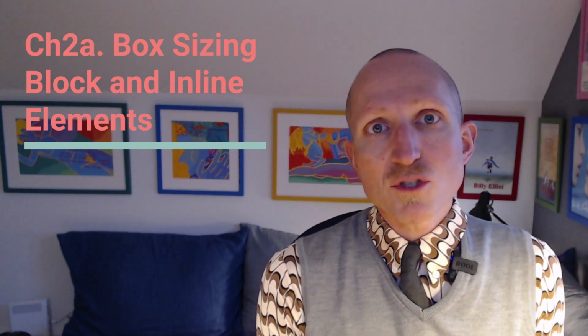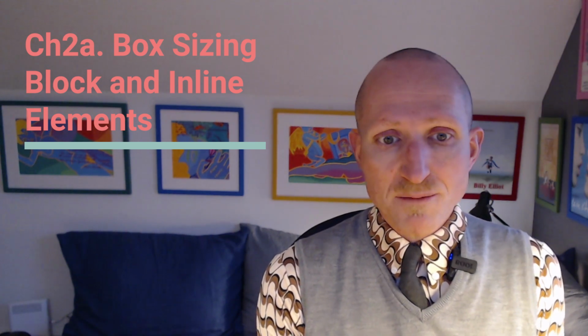Today we are going to cover the material in chapter 3, and the first thing that we are going to study is box sizing and the block and inline elements.